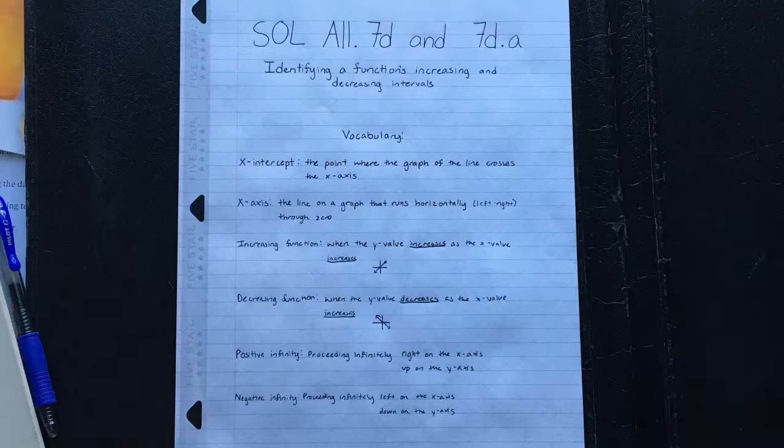Positive infinity, proceeding infinitely right on the x-axis and up on the y-axis. Negative infinity, proceeding infinitely left on the x-axis and down on the y-axis.